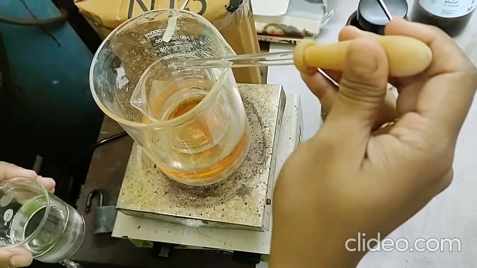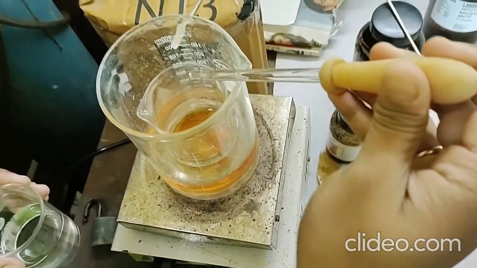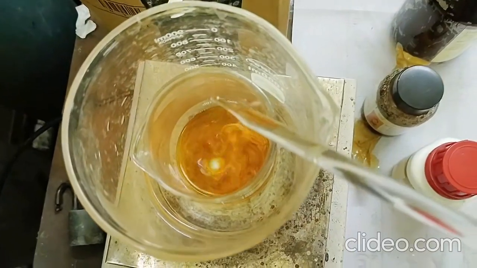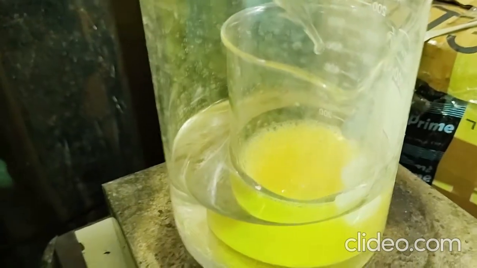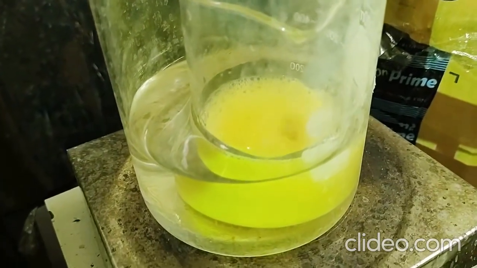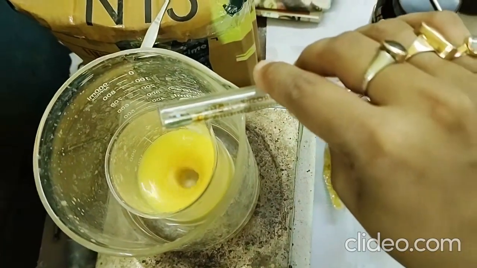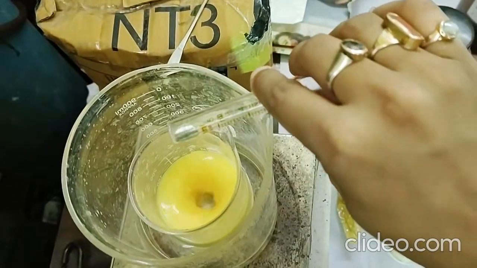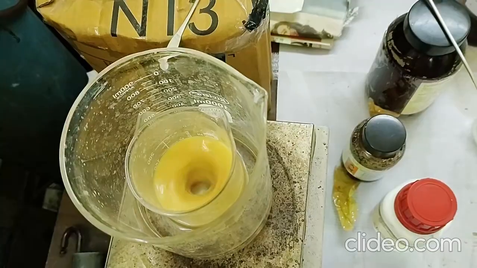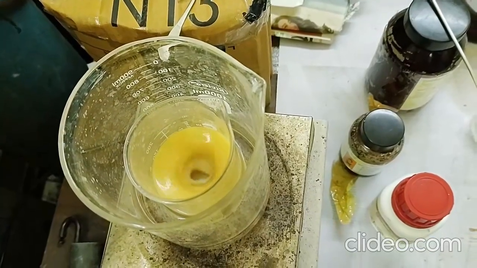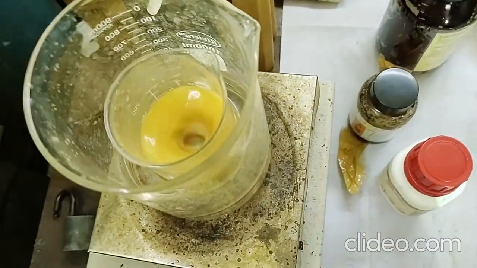We can see that after a short time the color of the solution will change, and next we are continuously stirring for 5 hours. Now you can see that the color of the solution has changed. Now to change the pH of the solution, a few ml of ammonia is added, and you can see that the color of the solution changes again. And now we continuously stir it for 5 hours at 80 degrees Celsius.